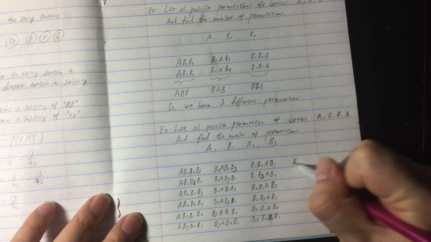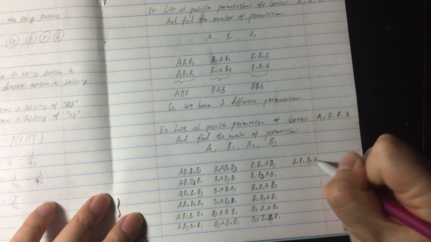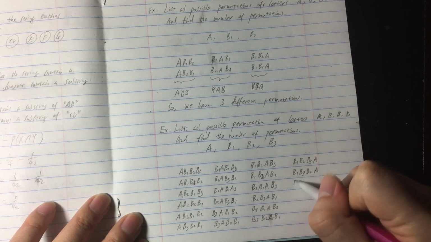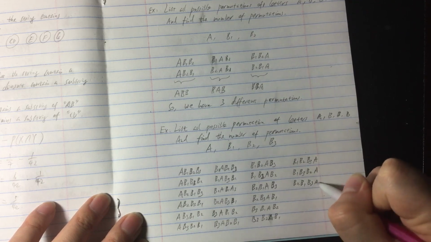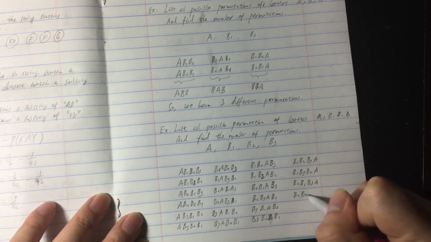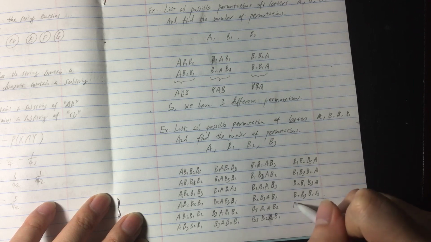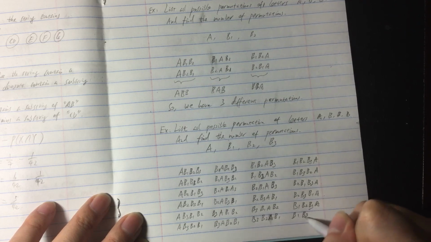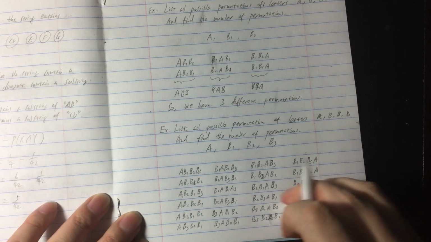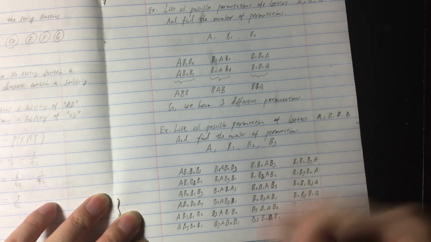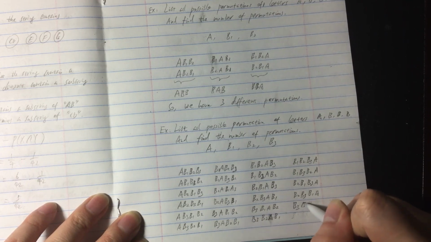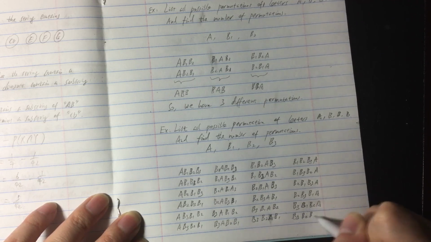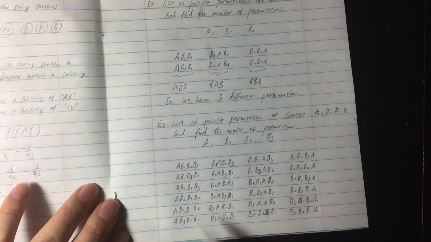Continue, we may have B1, B2, B3, A. B1, B3, B2, A. B2, B1, B3, A. B2, B3, B1, A. B3, B1, B2, A. B3, B2, B1, A. Here we got 24 different permutations.